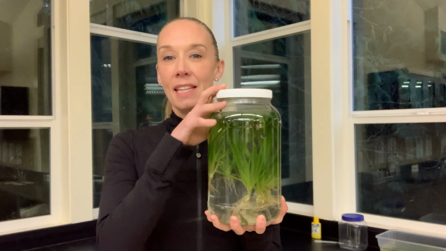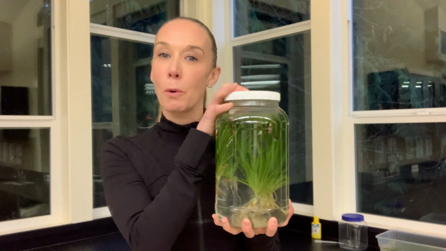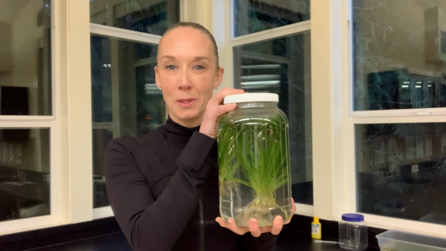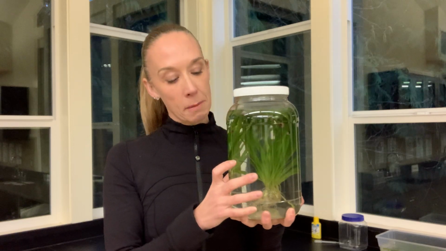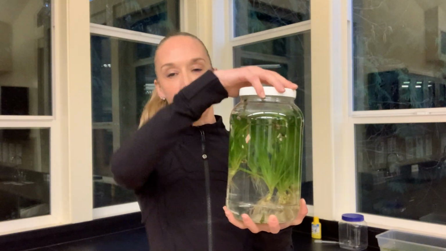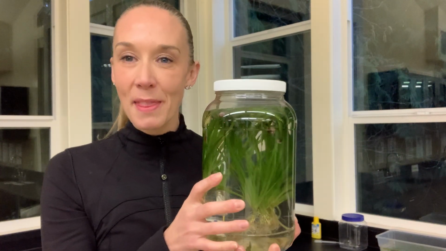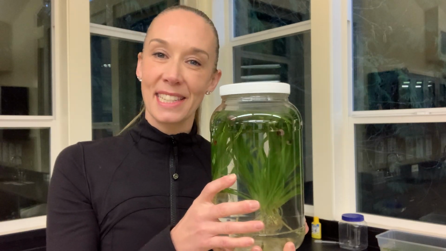So this would be an aquatic mesocosm. And inside here we have aquatic fresh water, not salt water. And I have some aquatic plants in here. And if you look closely, it might be difficult on the video, but there are also some aquatic snails in this mesocosm.